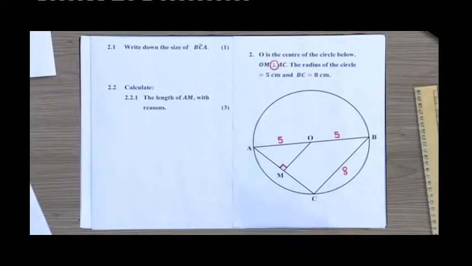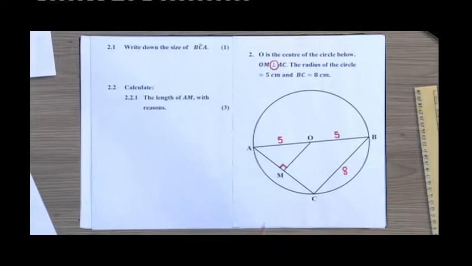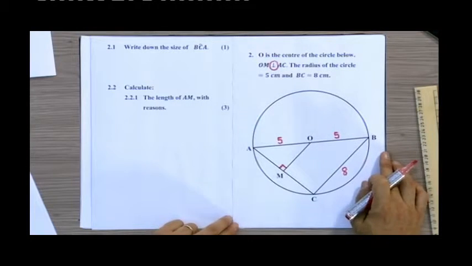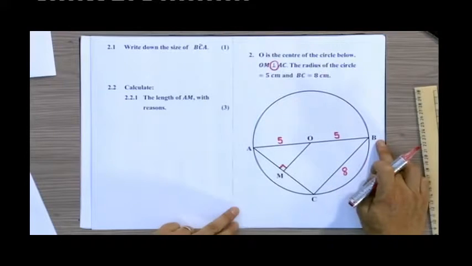The first question says, write down the size of angle BCA. Now come on kids, this is not a problem, because we've covered this in our previous session. One of the theorems: if O is the center, AB is the diameter.